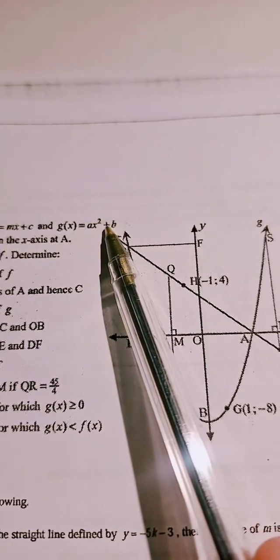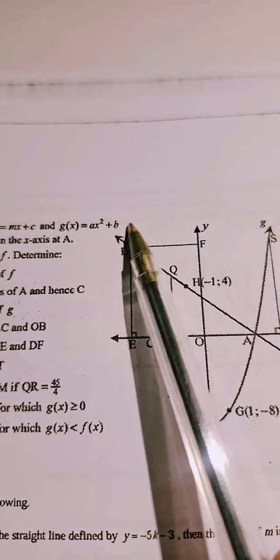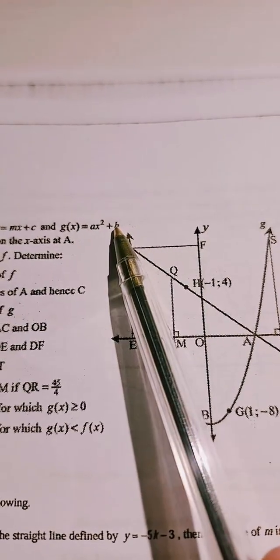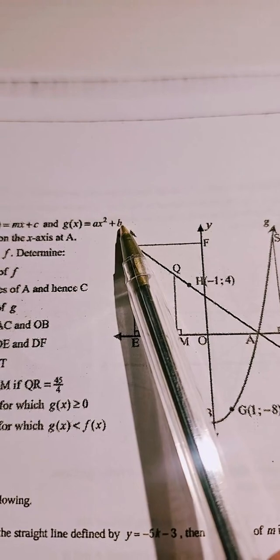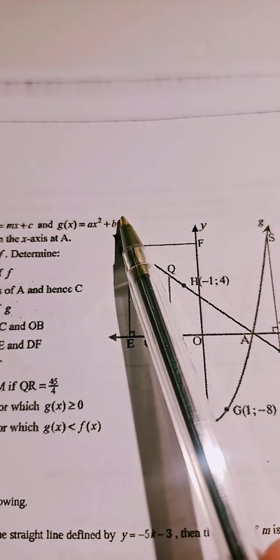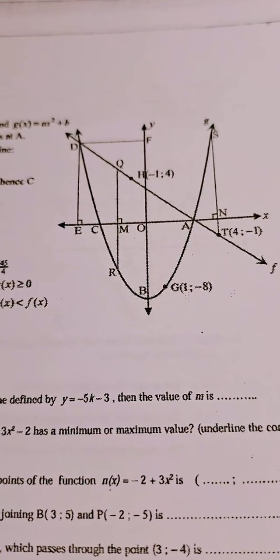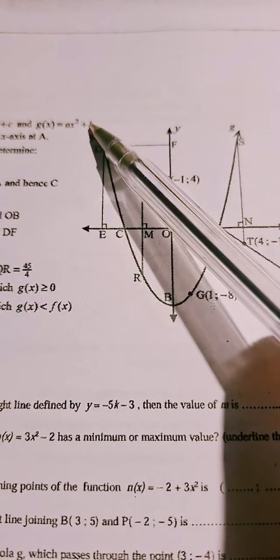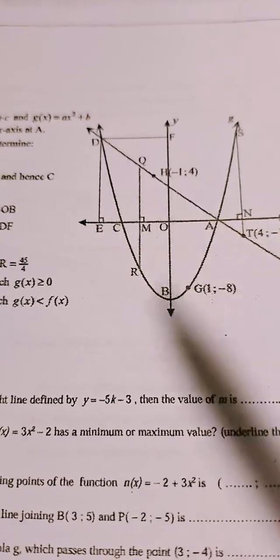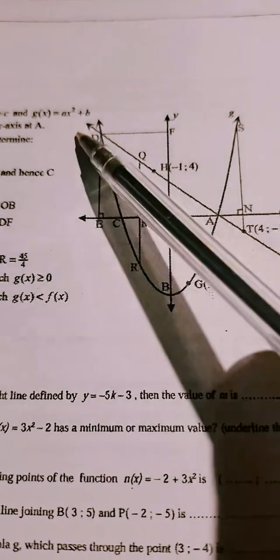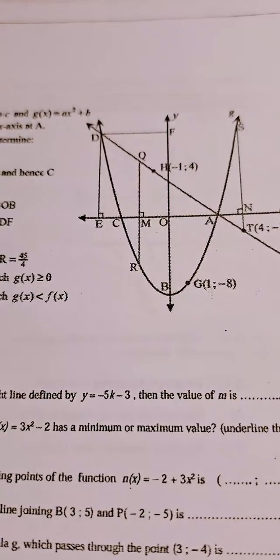The B represents what? And therefore, if it represents what it represents, what are you expecting the B value to be like? Positive or negative? Let's check. B represents something. Seeing where the position of that thing is, what are you expecting the B value to be like?